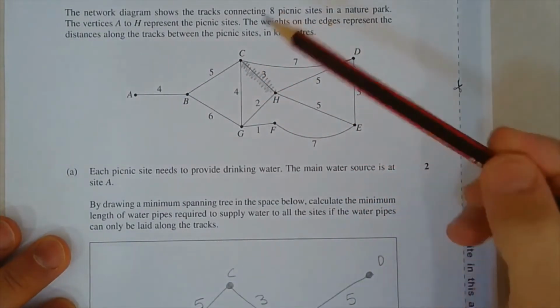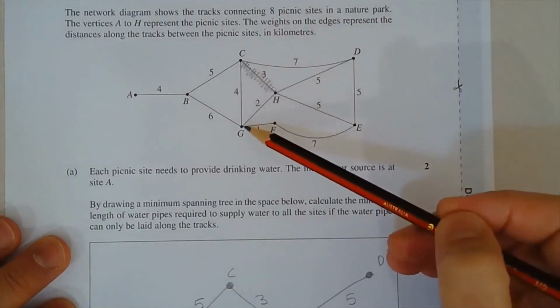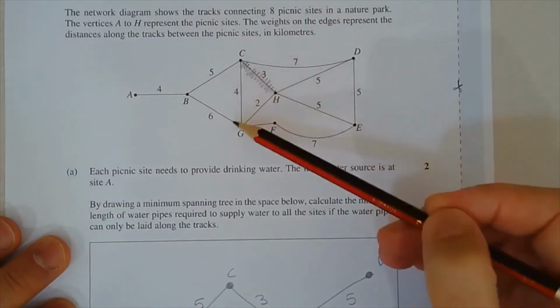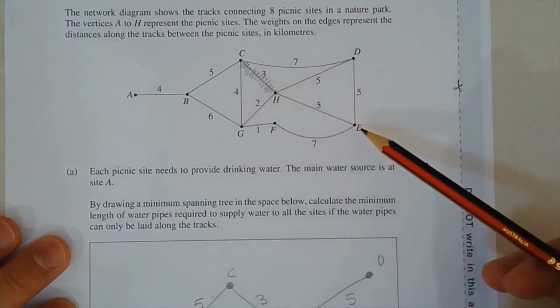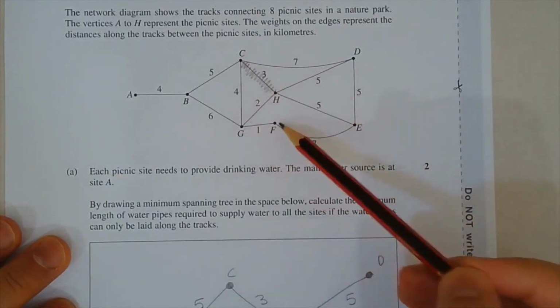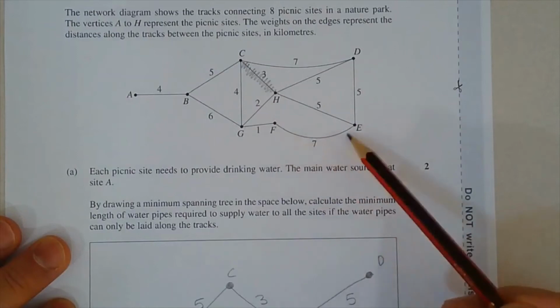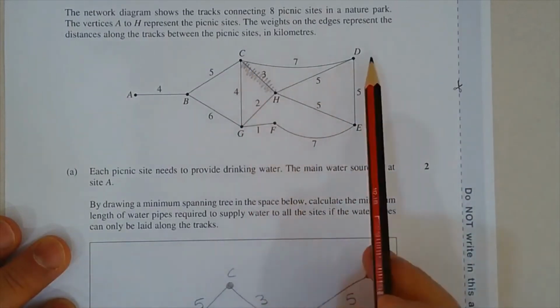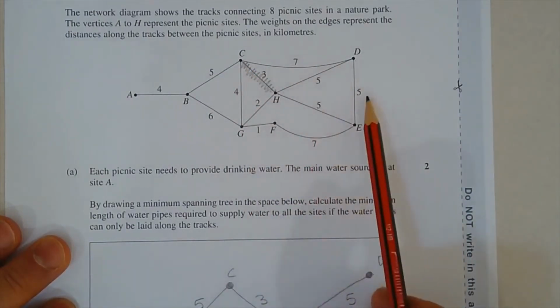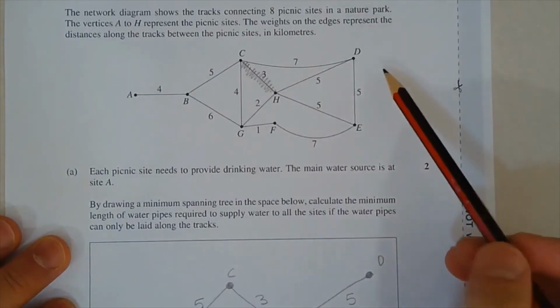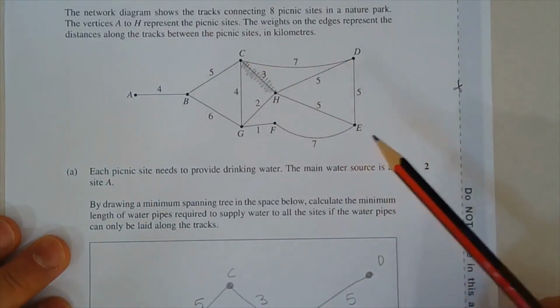So we can either go CG, CGHE. We can go CGFE. So there's a weight 7 there. We could go CDE. So that's 7 plus 5 is 12. So we try and identify whichever path's the lowest weight.